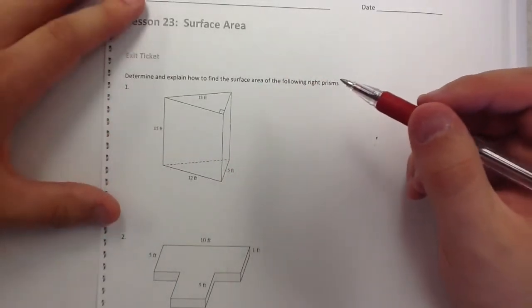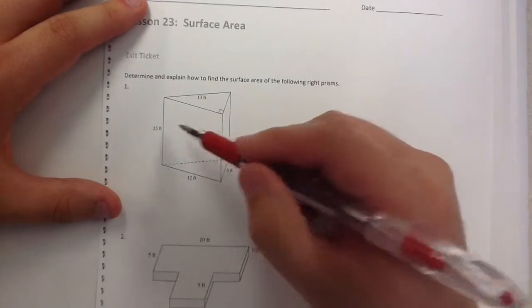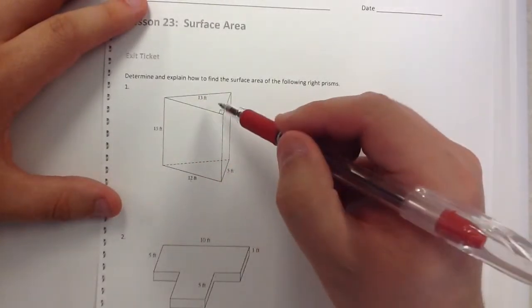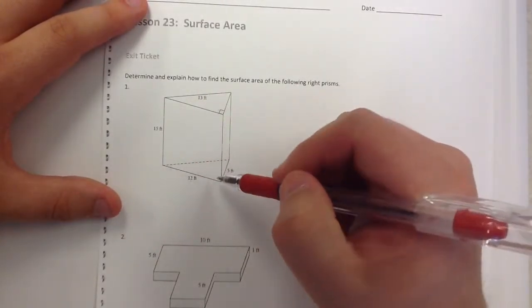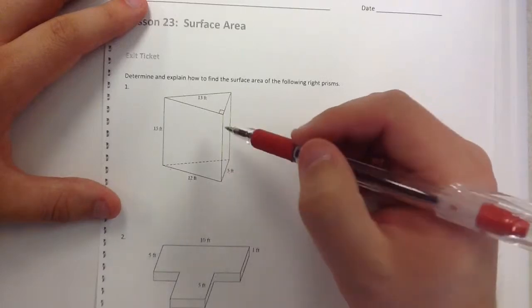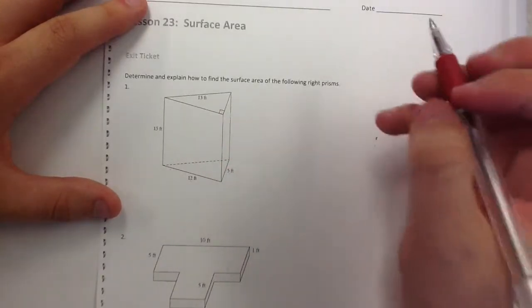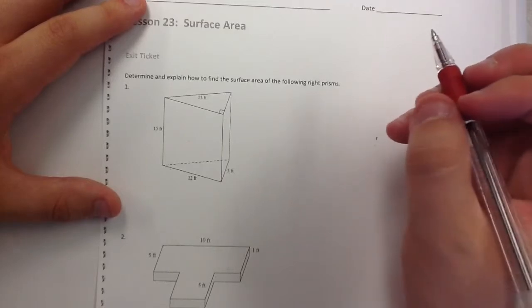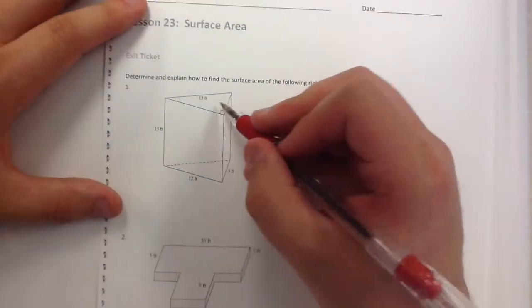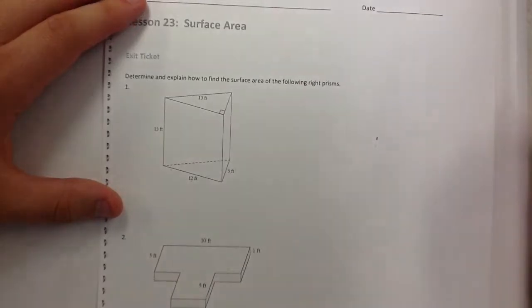Okay? So we're going to need to add up those 3 sides plus the area of the triangle at the top and the triangle at the bottom. So areas of the 3 sides and the areas of the triangles. So 5 sides total we're going to have to add up. Okay? Let's do the triangles first. Let's find their area.